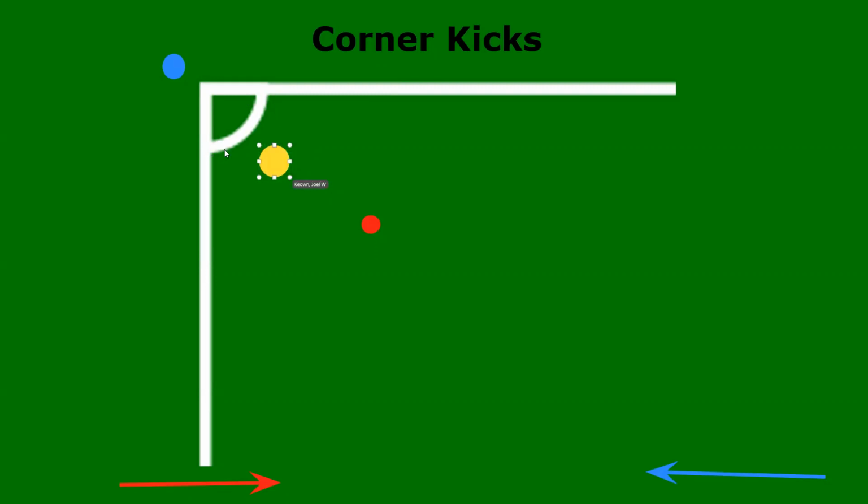In the corner, we have this arc painted on the field. They can place the ball anywhere inside or on that white arc. So they can place it on the white arc or anywhere inside of that arc. They cannot place it outside the arc, similar to how we do goal kicks. All right. So in this case, blue team would have the ball. They're kicking the ball in to their teammates. Blue team, so I'll put another blue player up here.